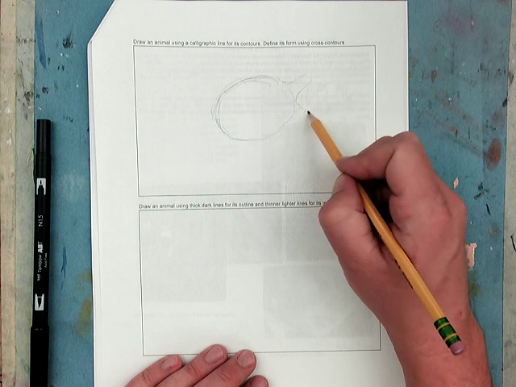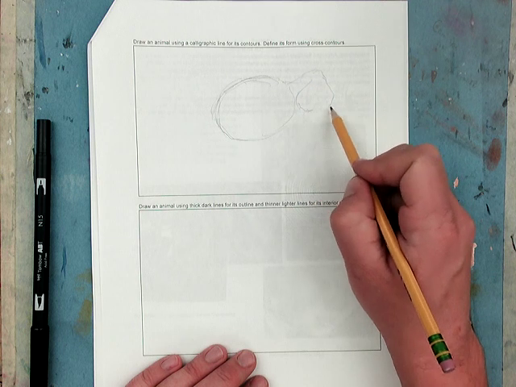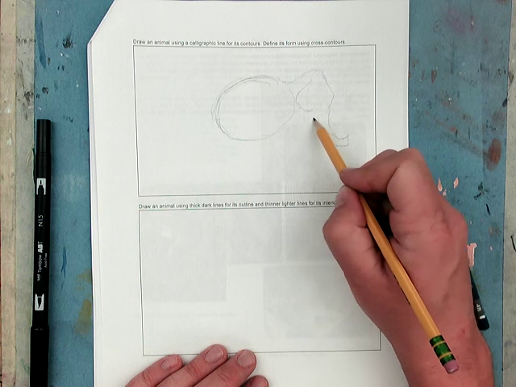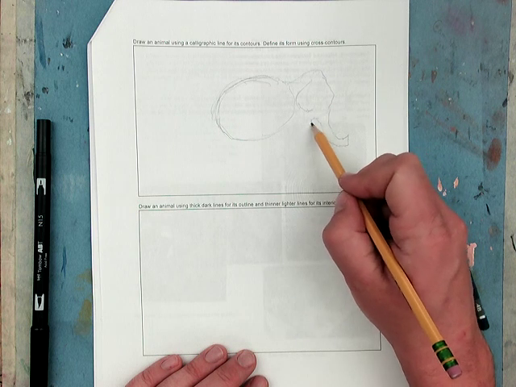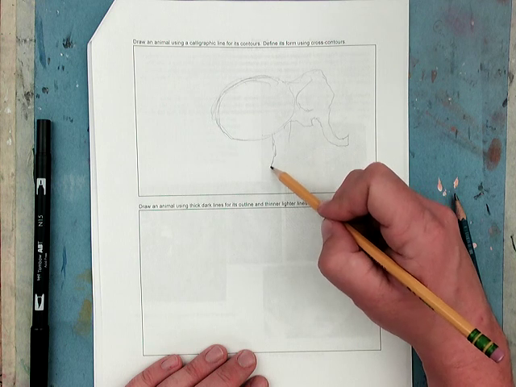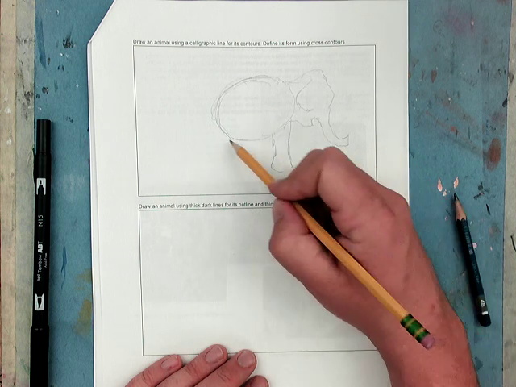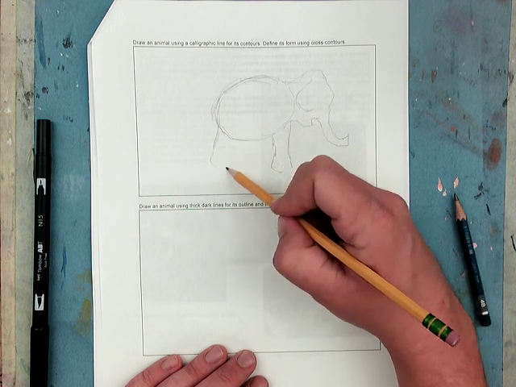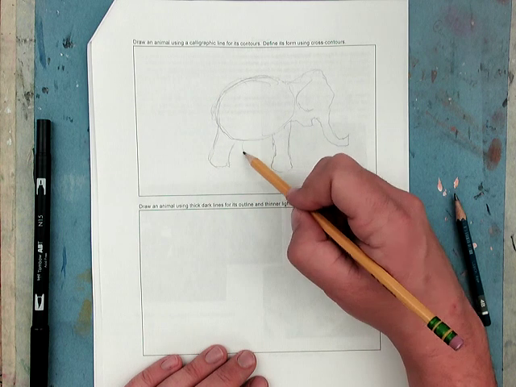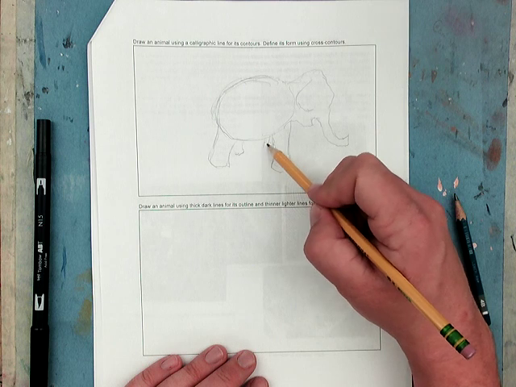Okay. I'm gonna try to do an elephant here, if this works out. A baby elephant. Looks like it has a baby's proportions. That's alright, that'll work.